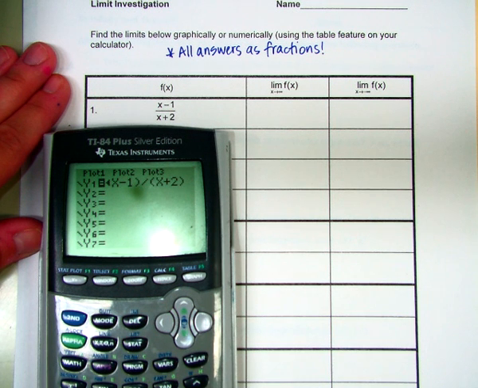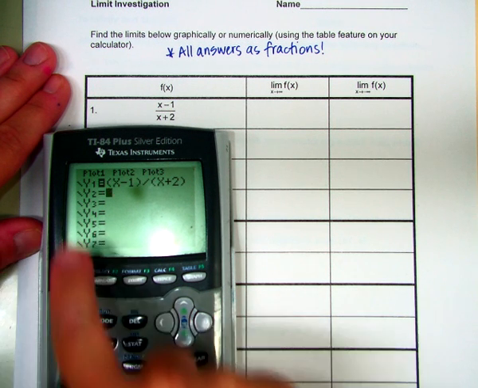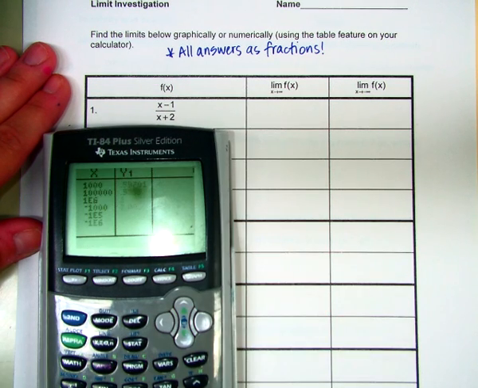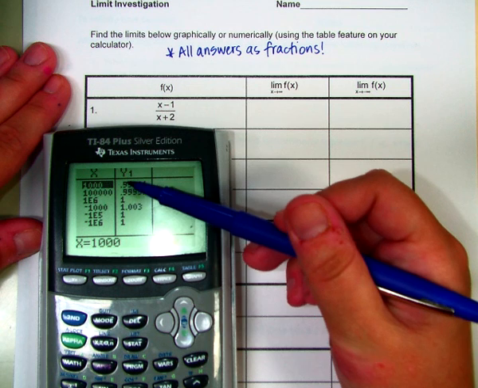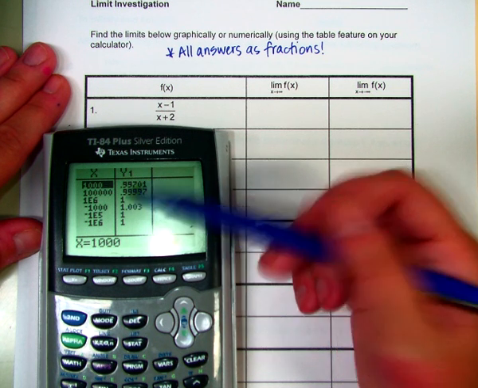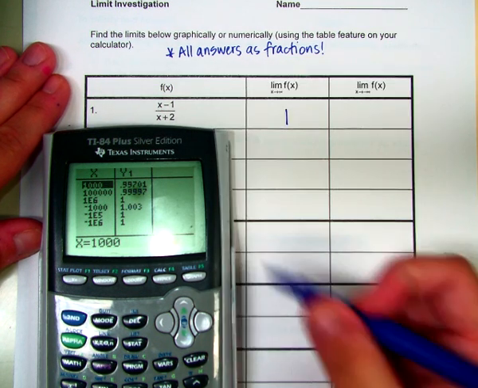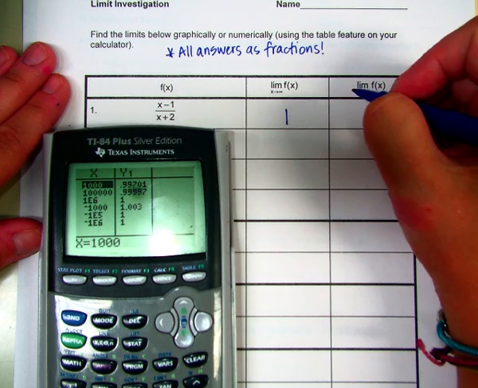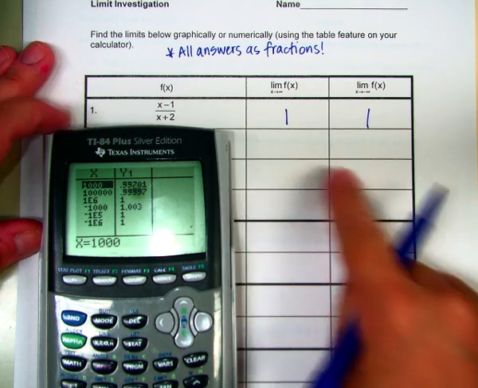Once you get that entered correctly, please make sure that all coefficients and signs are entered correctly. You can go ahead and look back at your table and start to look for the pattern. So here I see as we approach positive infinity, it looks like I'm approaching 1. And then as I approach negative infinity, it looks like I'm also approaching 1. And that's all you need to do for now.